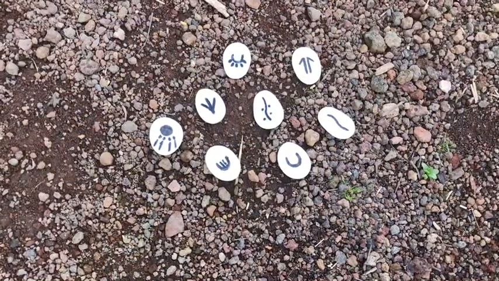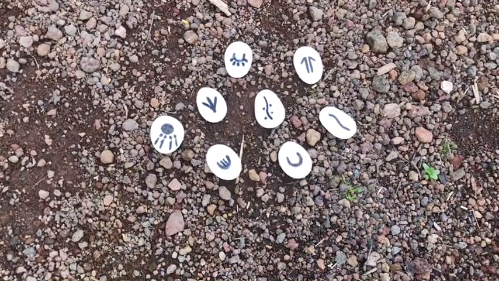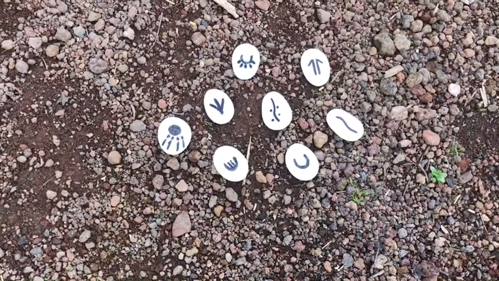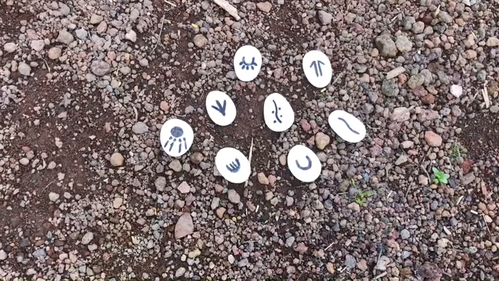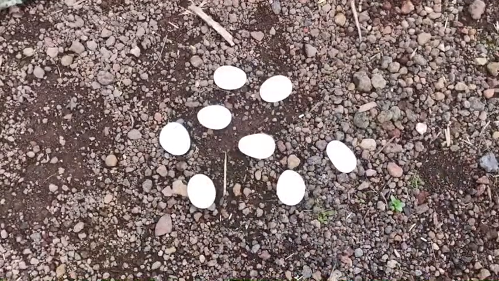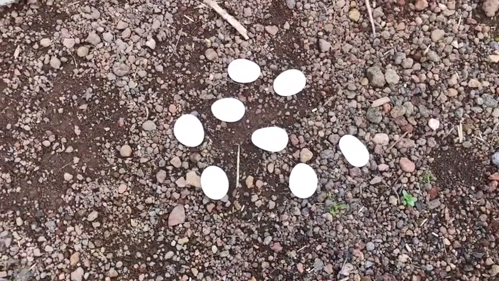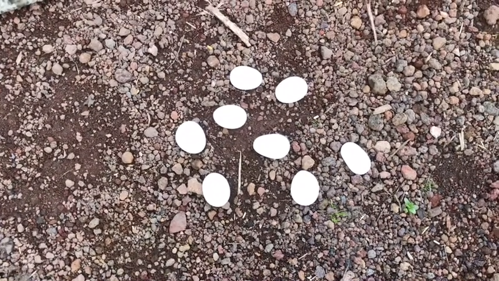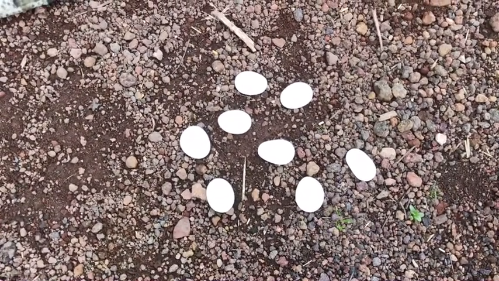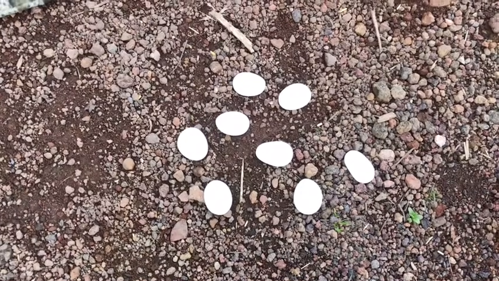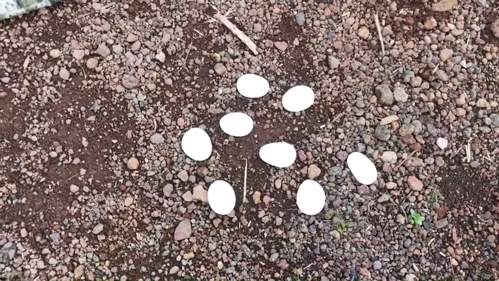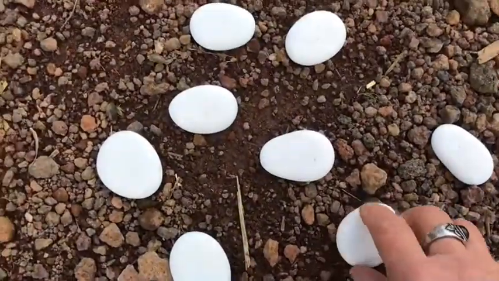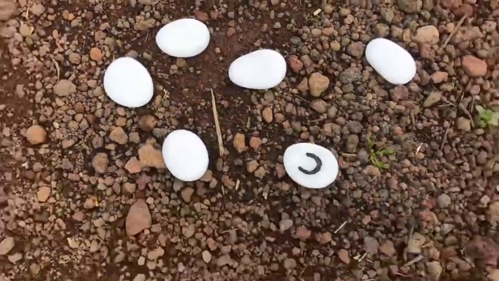Then I show the children the animal tracks on the stones. If you haven't got stones, you could even use pieces of cardboard. The idea is that we turn the stones with the picture face down, and the children get to come and choose a stone one at a time. They pick up a stone, any stone, and they turn it over to see what animal it is.